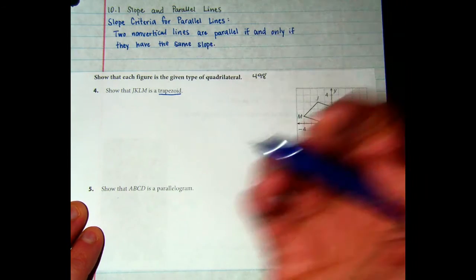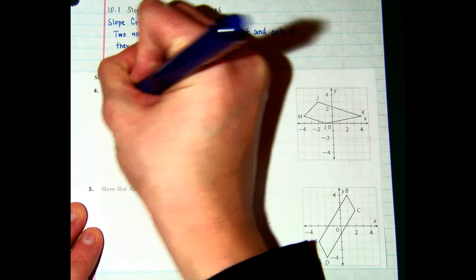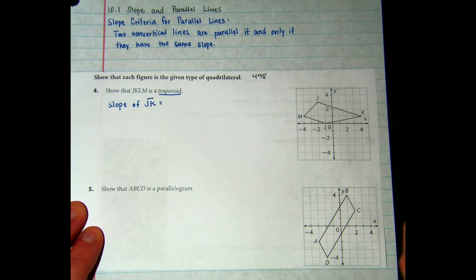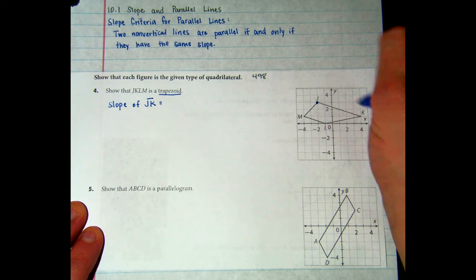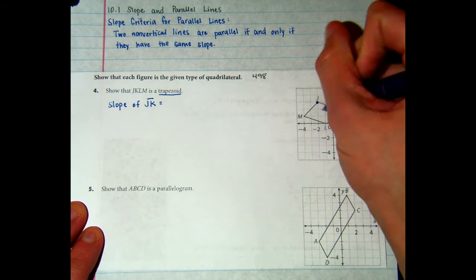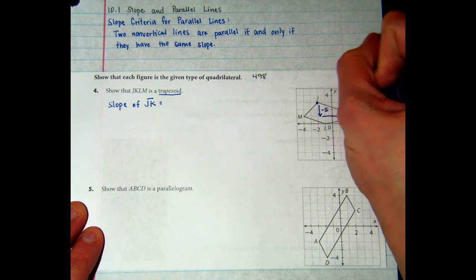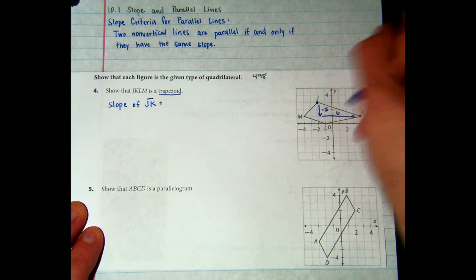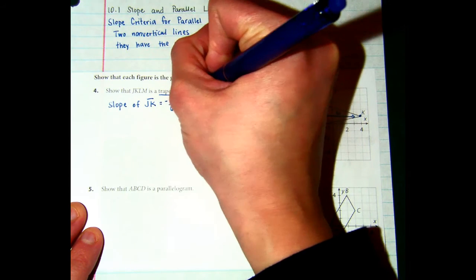Using our criteria of slope, we're going to find the slope of each segment first. So let's find the slope of JK. Now you should know how to find slope from Algebra 1. If you have forgotten how to find slope, it is rise over run. To get from J to K, we go down 2, and we run, go over 1, 2, 3, 4, 5, 6. So the slope is negative 2 over 6, which reduces to negative 1/3.